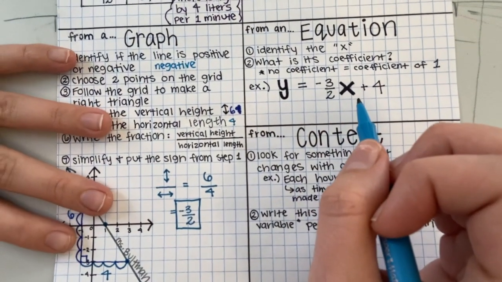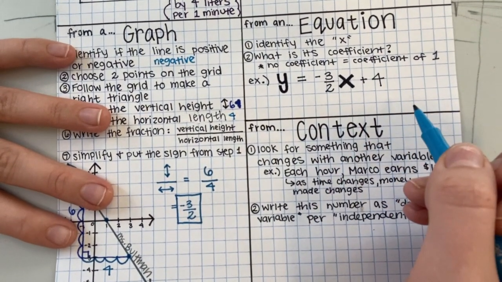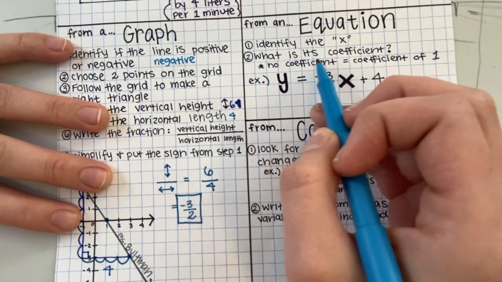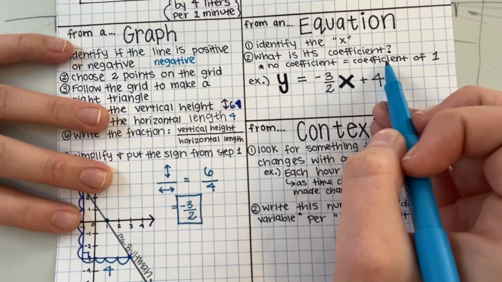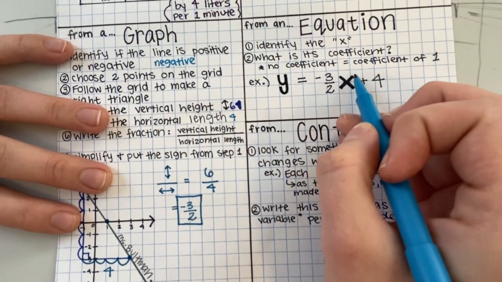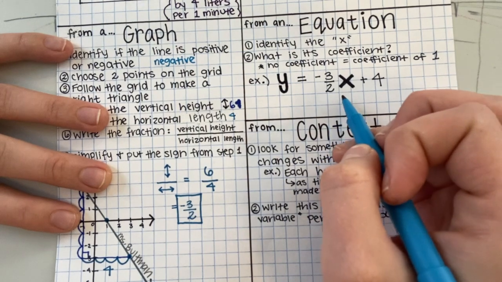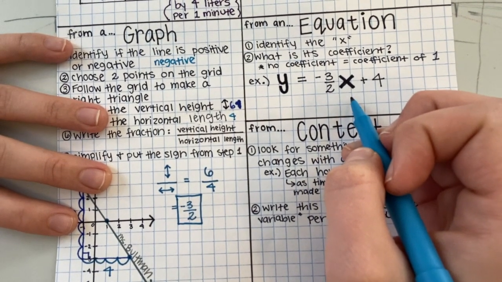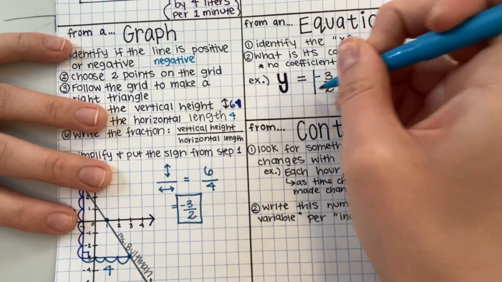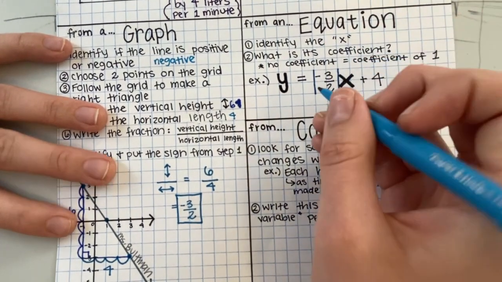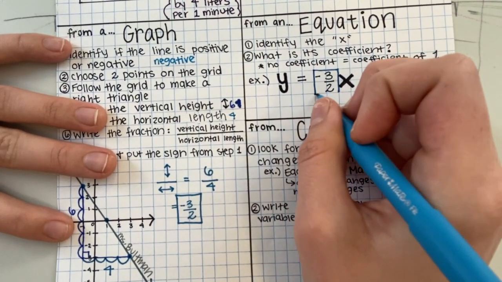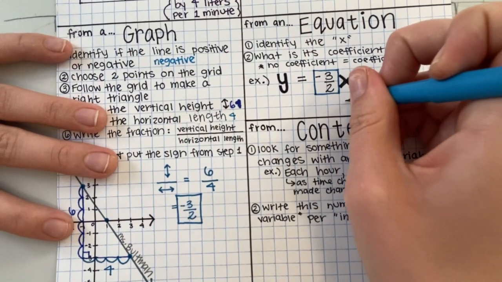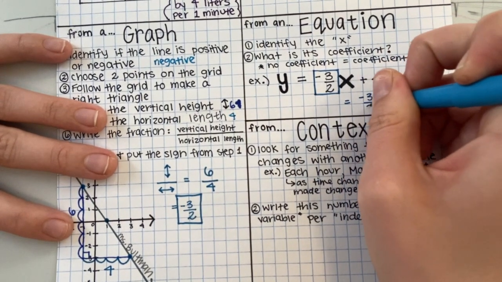So when we're identifying the slope from an equation, all you're doing is looking for the x and asking yourself, what is its coefficient? So I'm identifying the x, and the number and the sign attached to the x is my slope. So in this case, my slope is negative 3 over 2. And that's it.